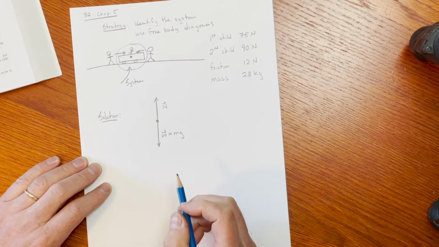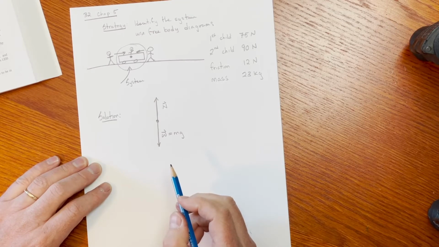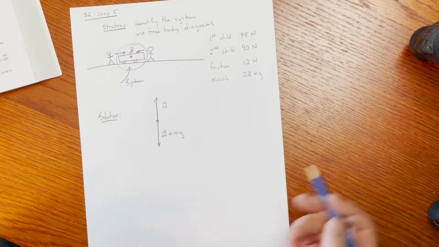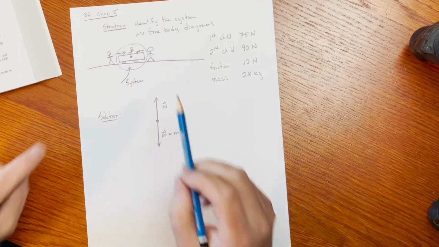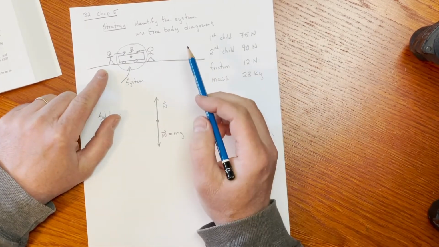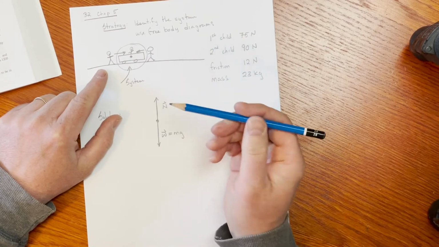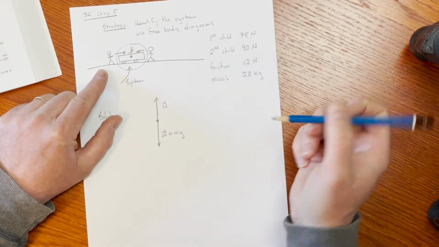And then if we have the first child pushing from, first of all, let's decide who's first and who's second and what direction this would move. So let's say that the direction that this thing is going to move is to the right.